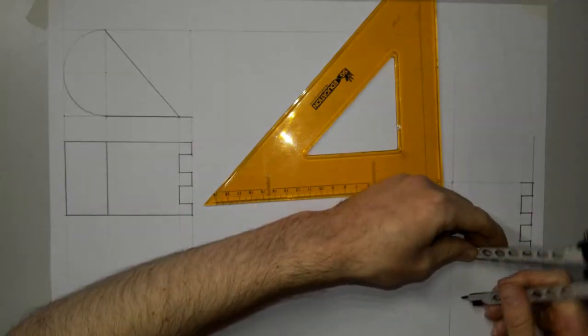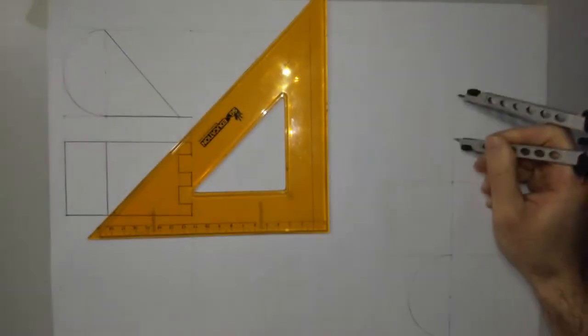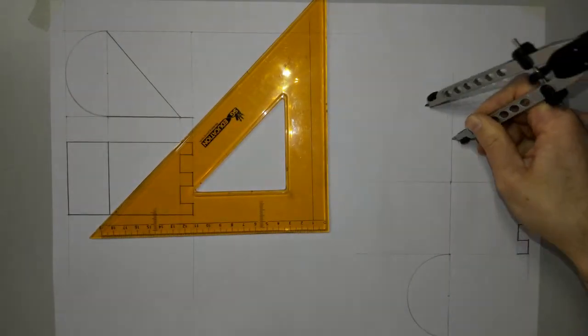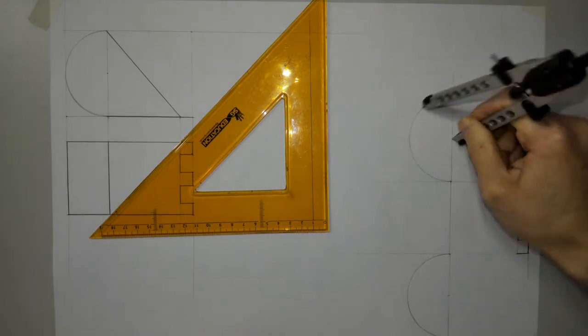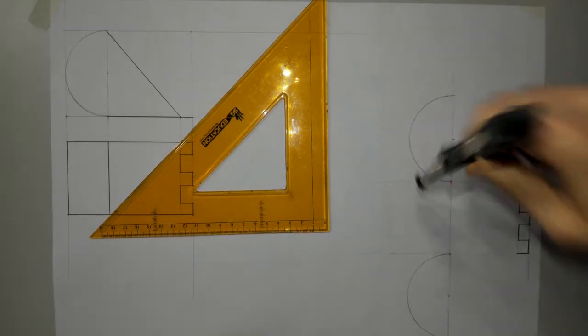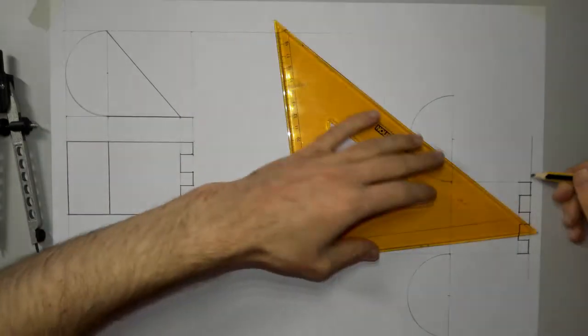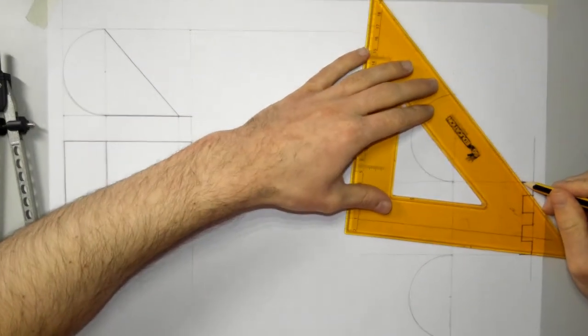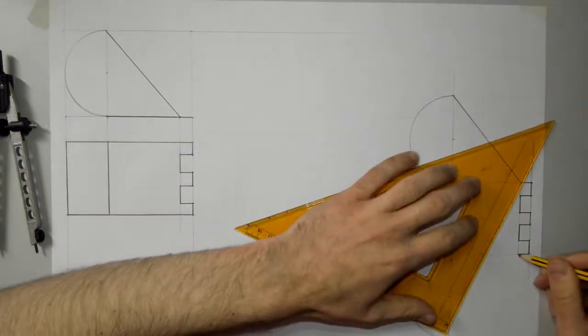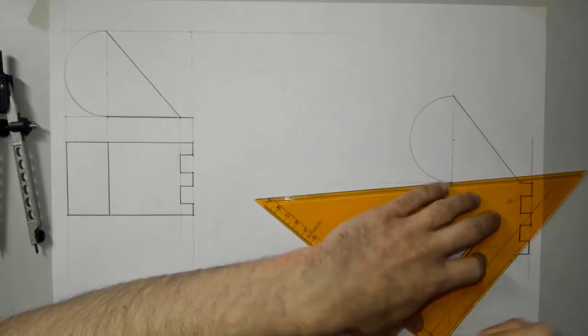And to do that, I take my radius 35 and step it out here, and I'm going with an arc going around this way here, and the same on this side. And them two will connect there and there, and finally there and there.